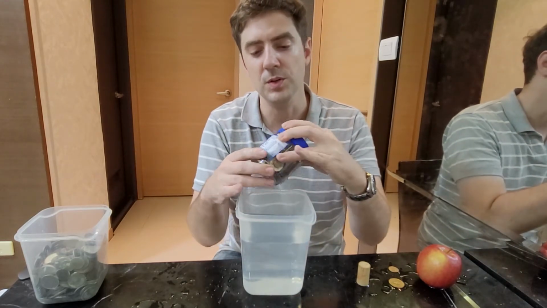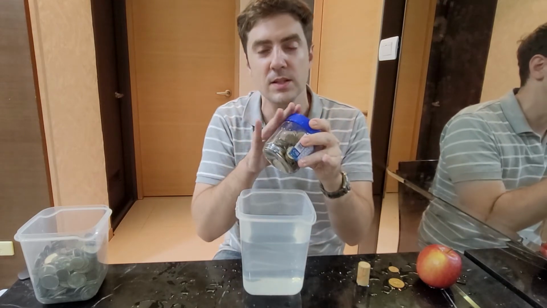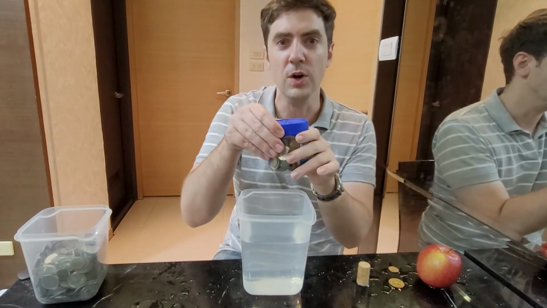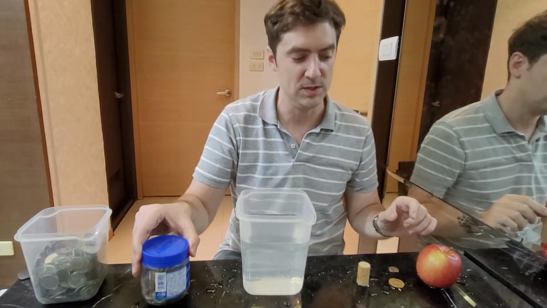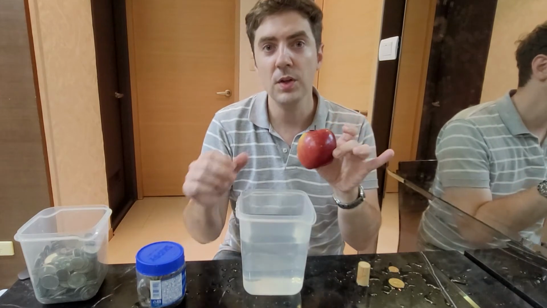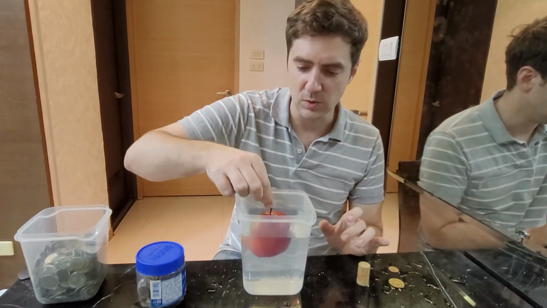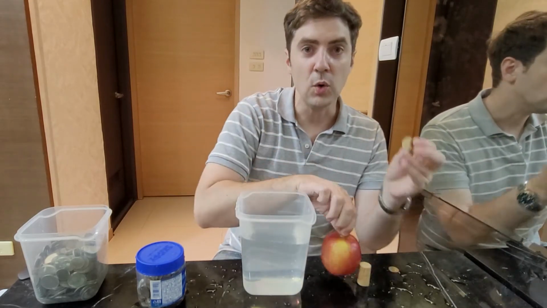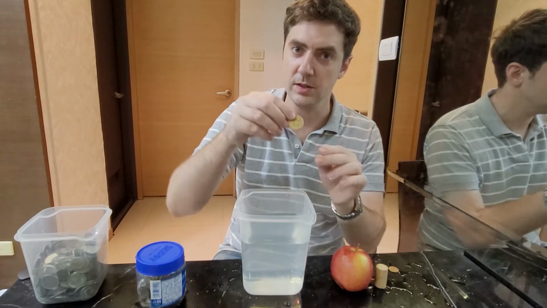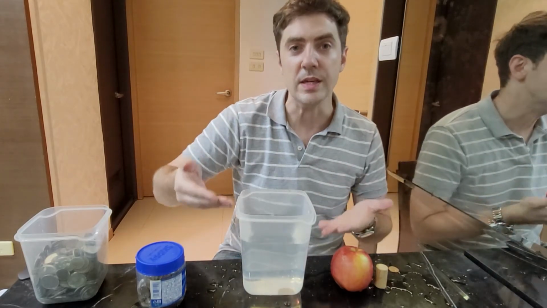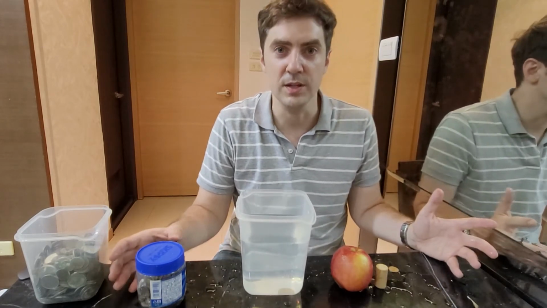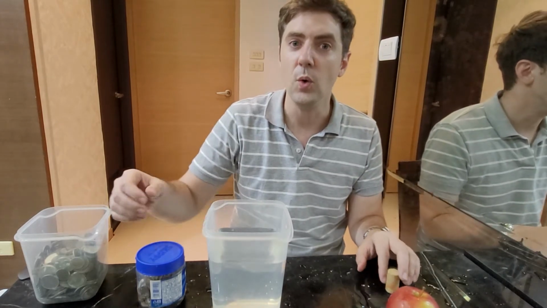So what's important is how dense is this thing? What's really inside it? And that's how we know if it floats or sinks. The apple is a little less dense than the water, so it's a little bit on top. The coin is more dense than the water, so it sinks.